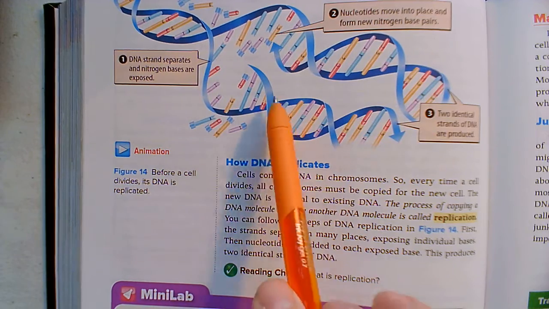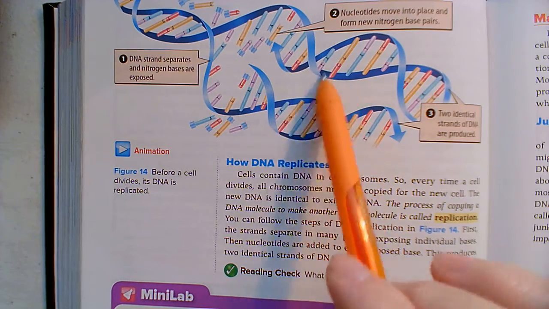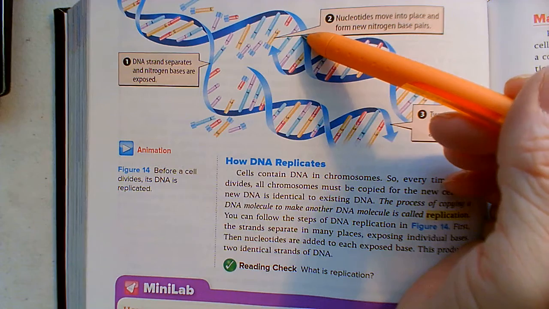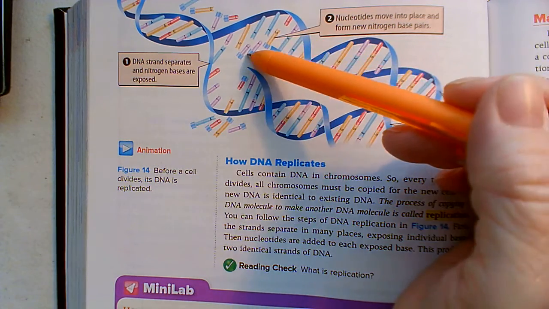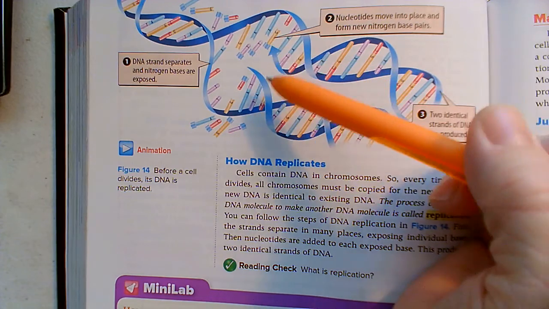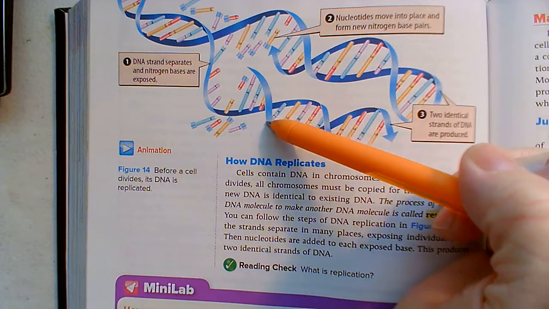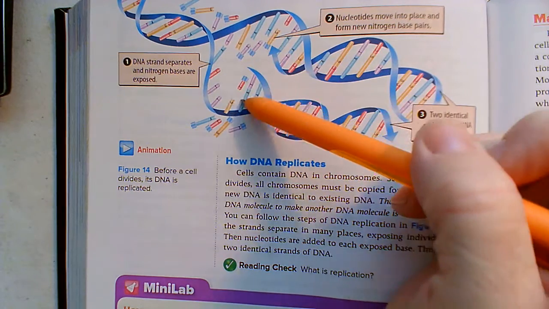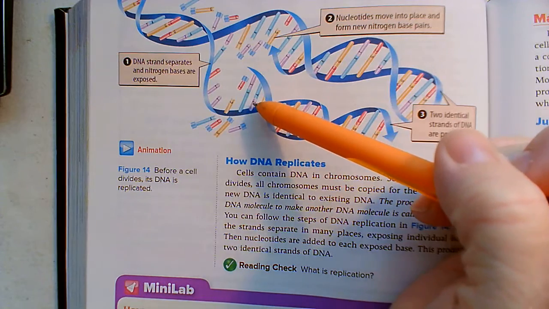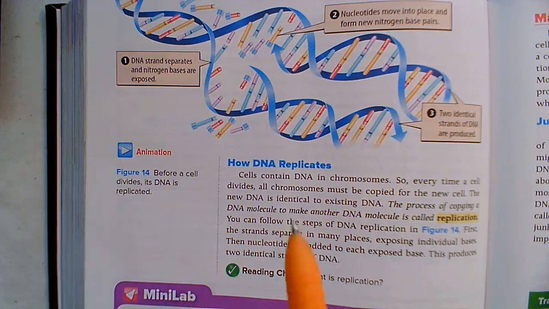And so as they separate, this side and this side become 2 new strands. Half of this strand was the old strand, and half of it is going to be the strand that's being put together, if you will. Half of this strand was the old strand, and then half of it is the strand that's getting put together as the DNA is picking up these nucleotides from the nucleus where they've been made and placed.